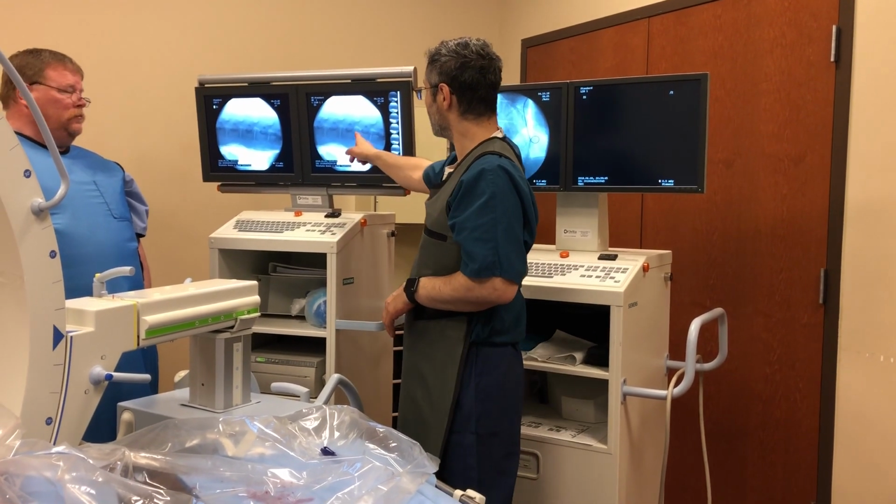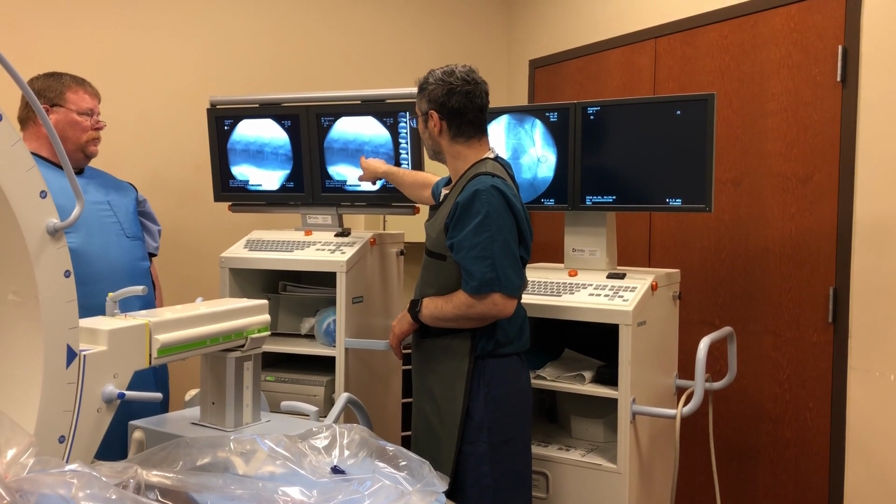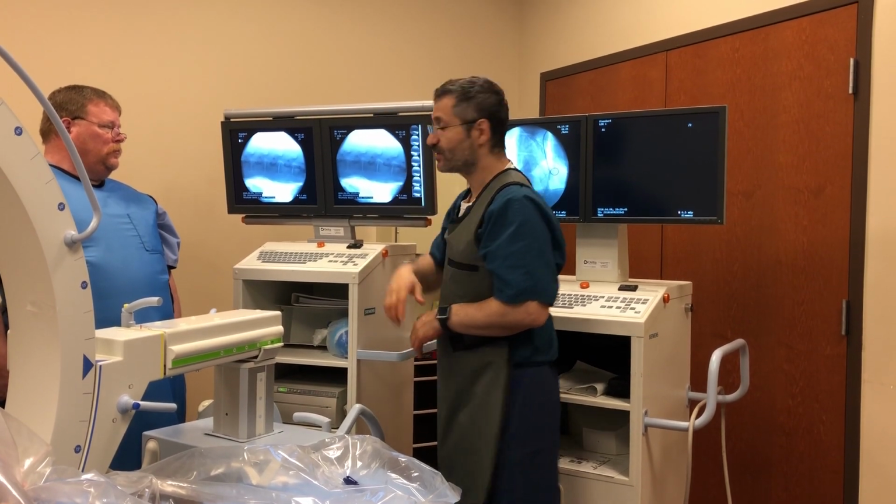You have to, for that level that you are working, for example here, this would be perfect for this level. You see the shadow of the end plates overlapping.